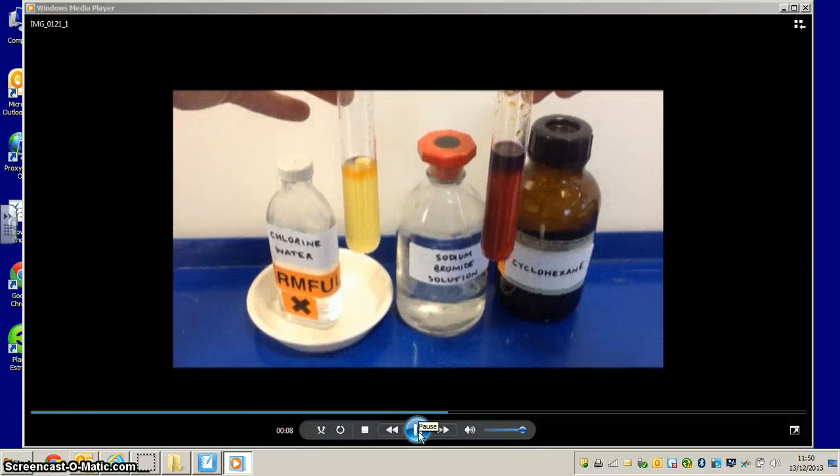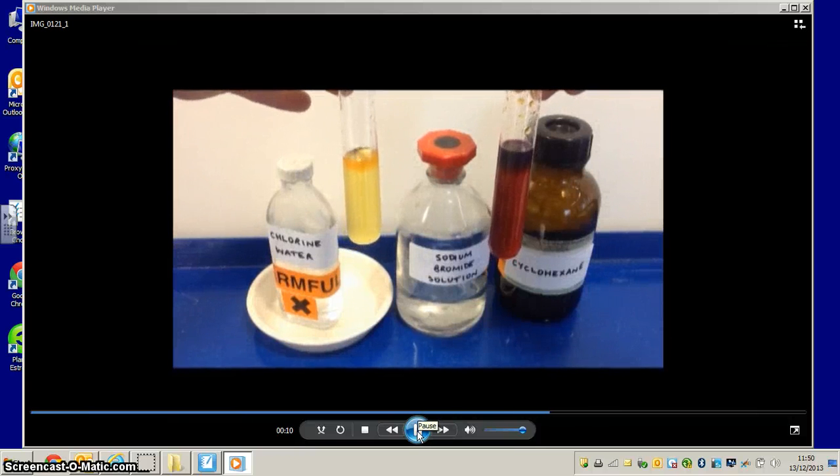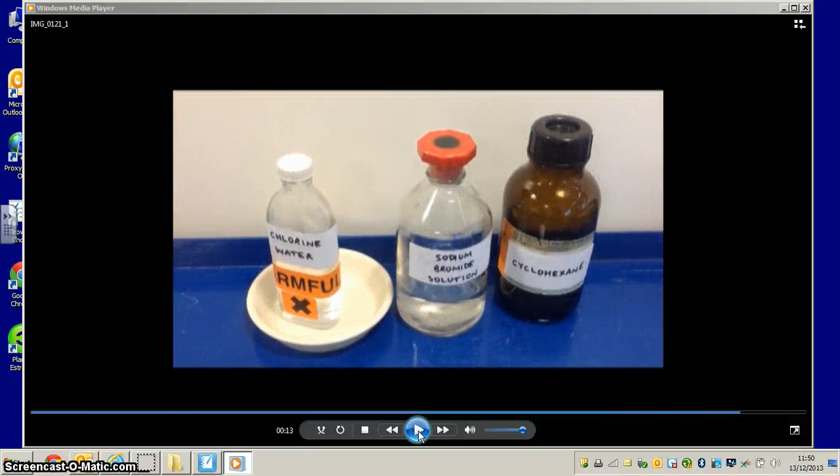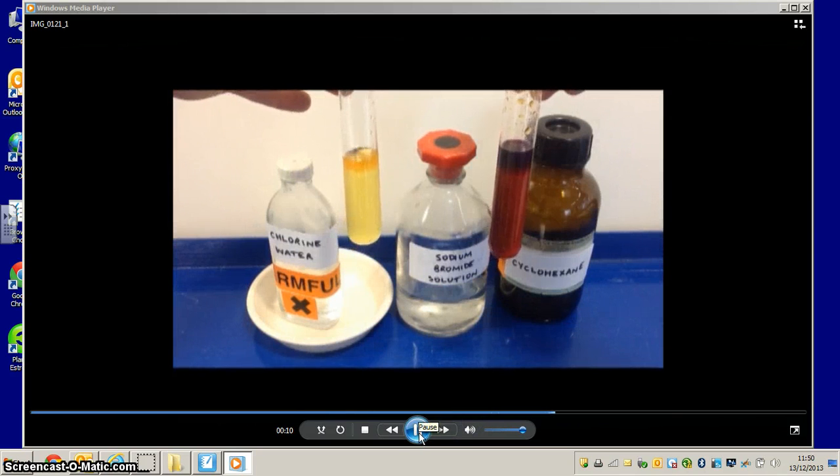So it will come out of the solution at the bottom and form a layer, and you can see that layer on the top. Here we have the layer on the top. So this is the cyclohexane, and the bromine, which was in the solution, has dissolved in the cyclohexane.